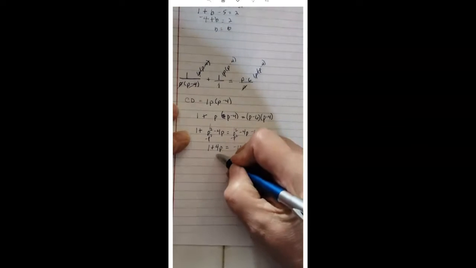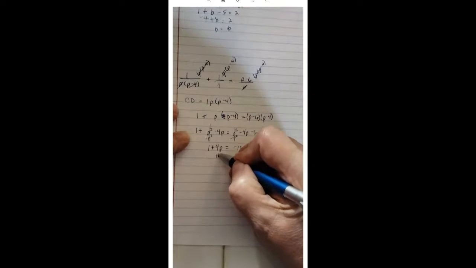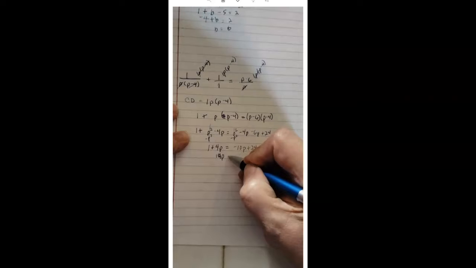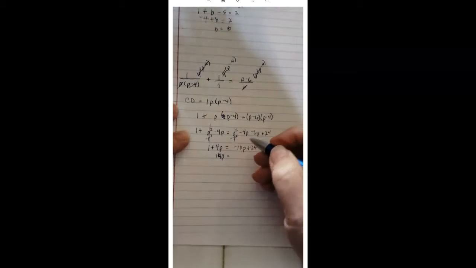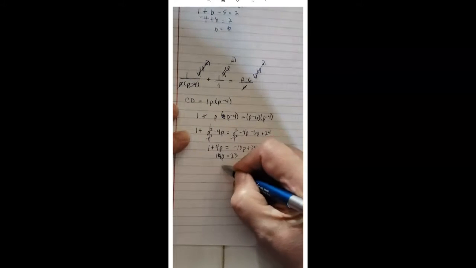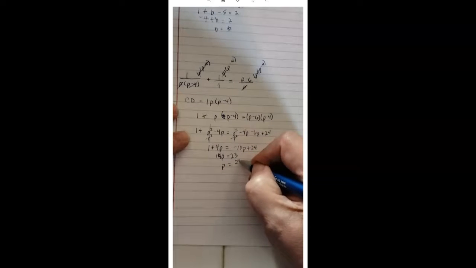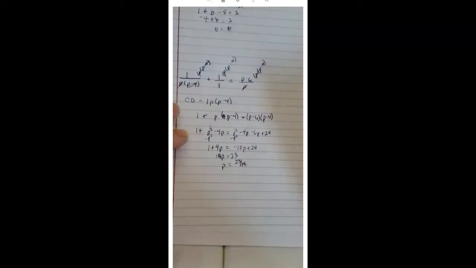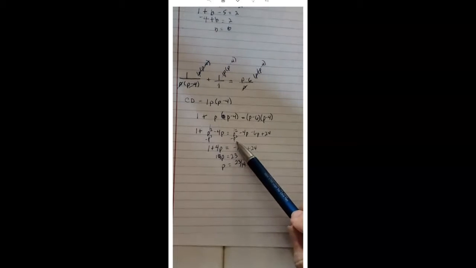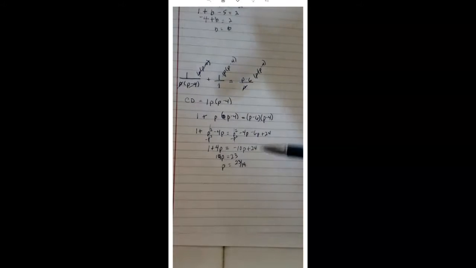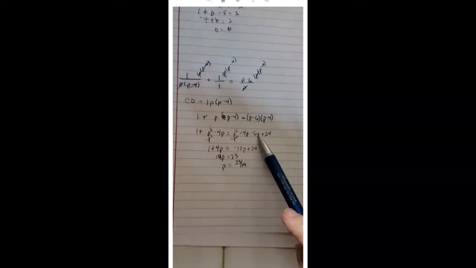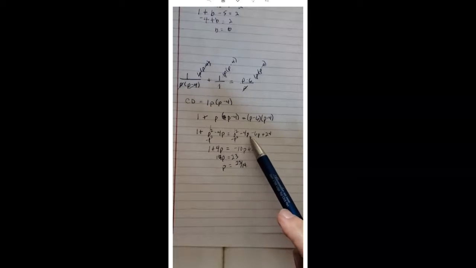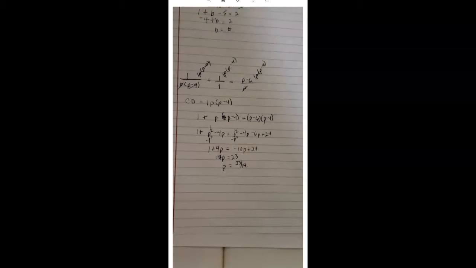Let's add 10p to both sides, so I got 14p, and subtract 1 on both sides is equal to 23, so p is equal to 23 over 14. And again, you may have to factor these. You may have to set these factors equal to 0. It's just all going to depend on what you have to do to solve for the variable.